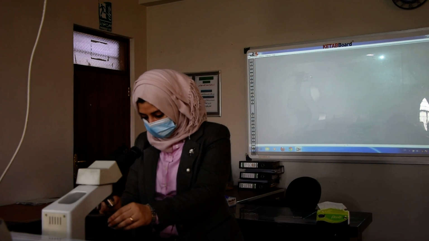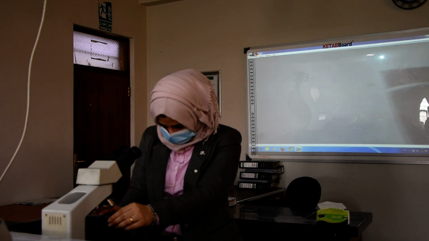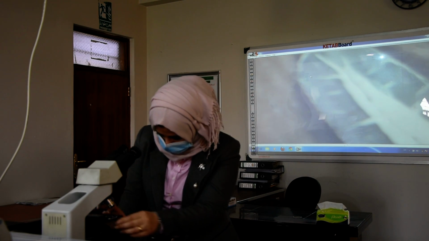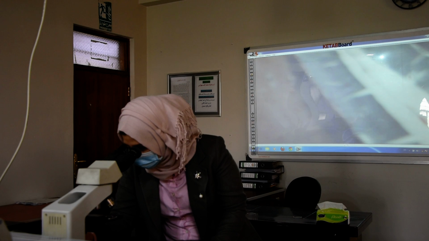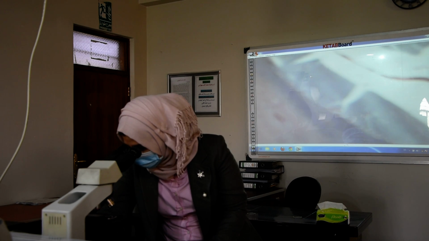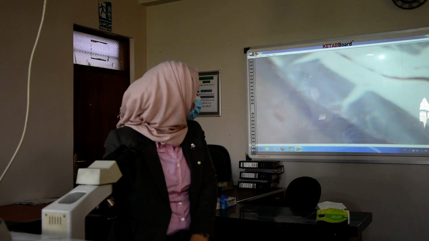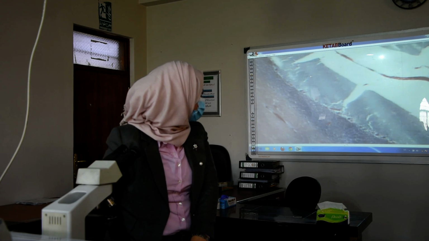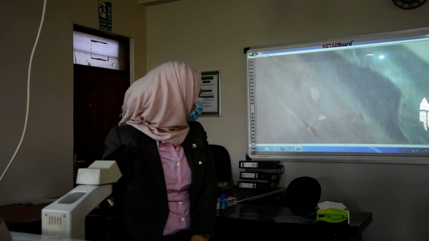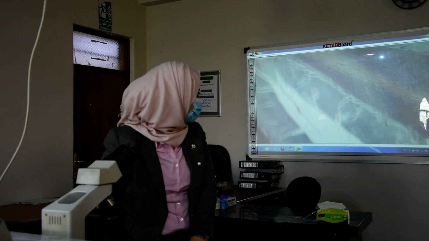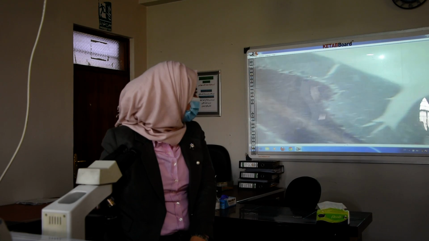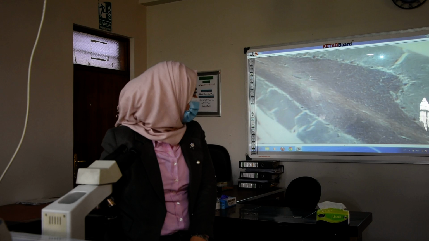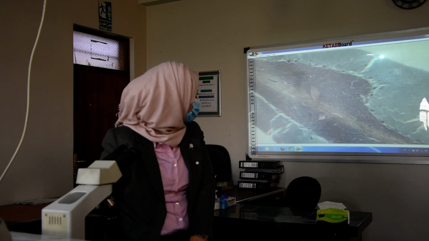Another part is the cerebellum, in the brain. At the cerebellum, we can also find the main layers seen in the spinal cord.